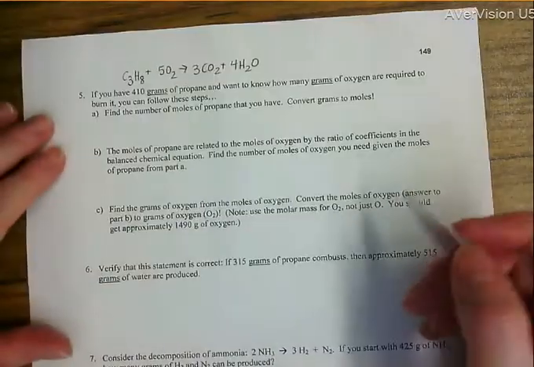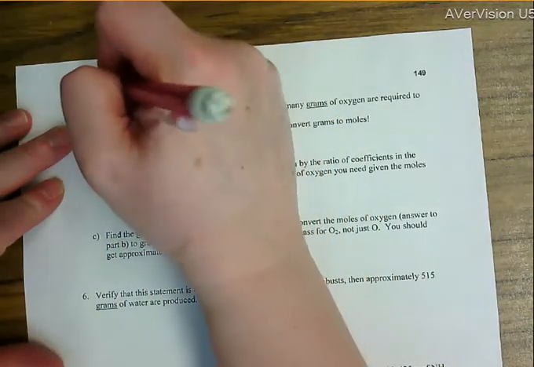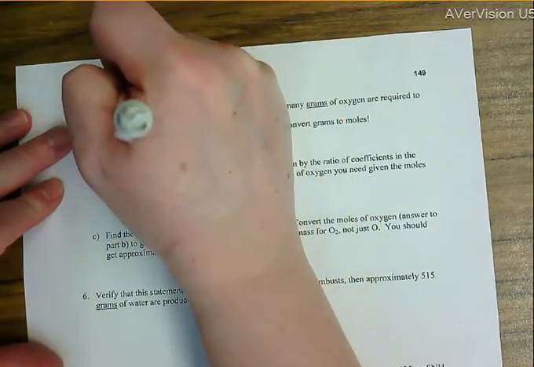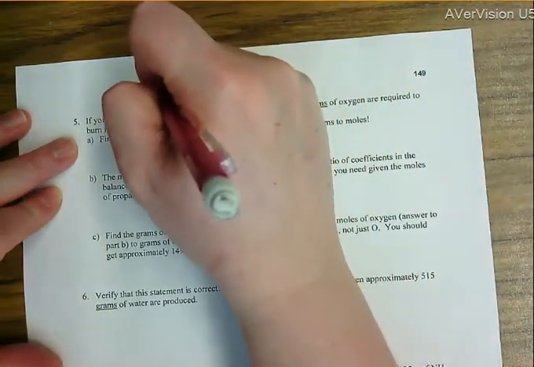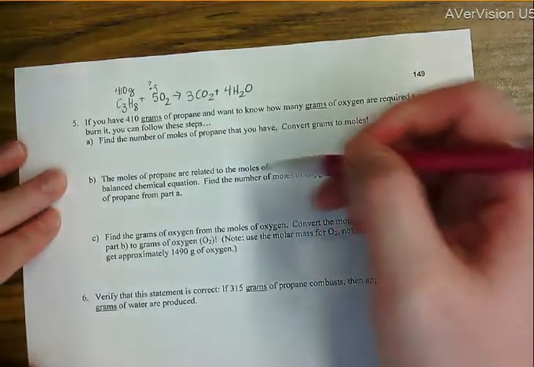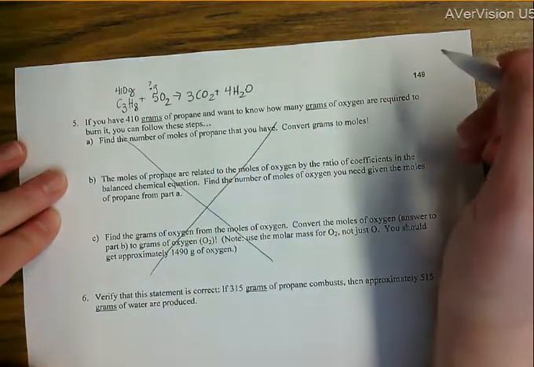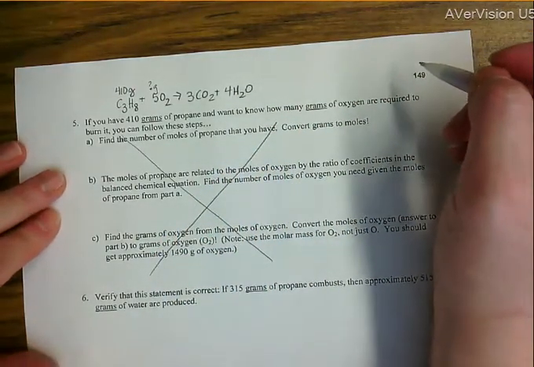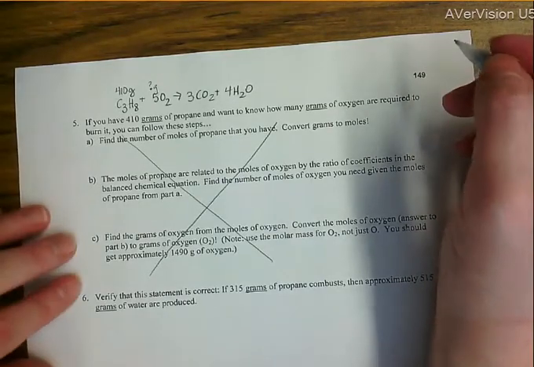Number 5 says, if you have 410 grams of propane, and want to know how many grams of oxygen are required to burn it, you can follow these steps. We're not going to worry about these steps. We're going to do this all in one step because you're good math students and because it's simpler that way.